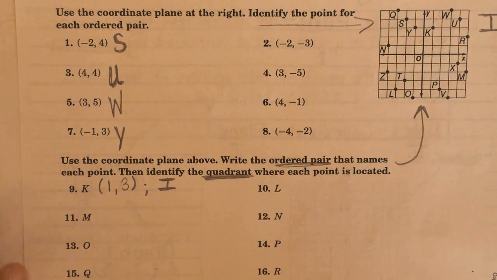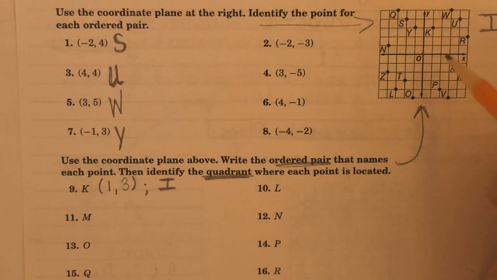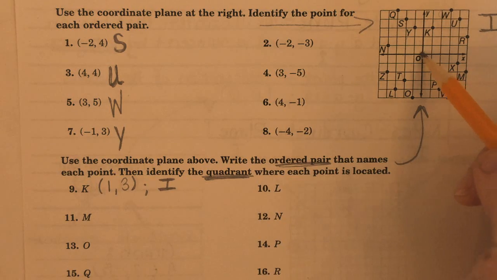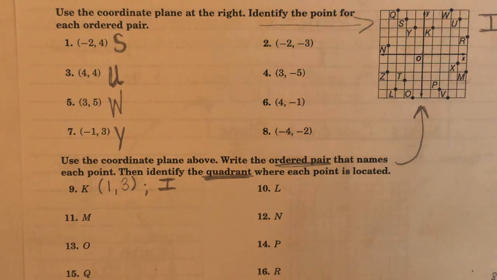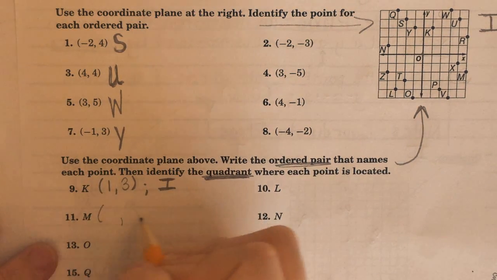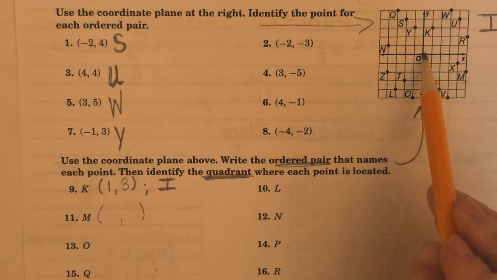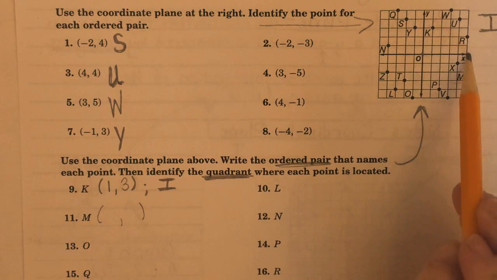All right, M. Carlos, can you tell me, how would I name M? What would the ordered pair be? It's way down here. Take some time to locate it before counting it. It's going to be easier to count on your paper. All right, what would M be, the ordered pair? 5. Okay, 5. We go over 5.